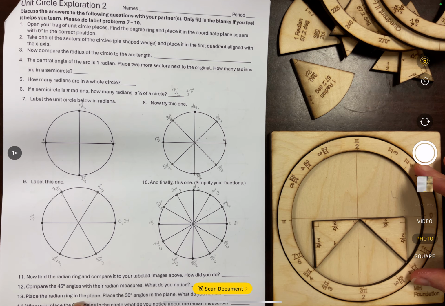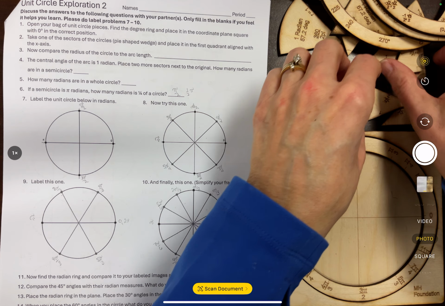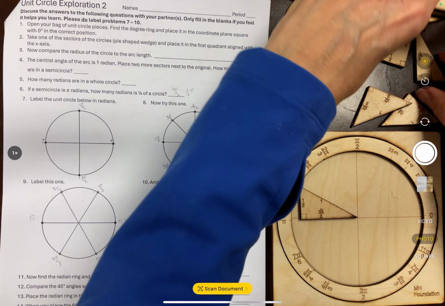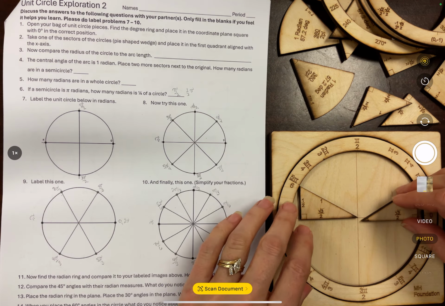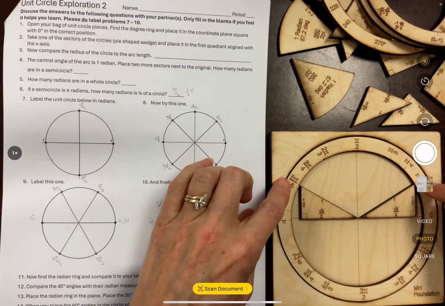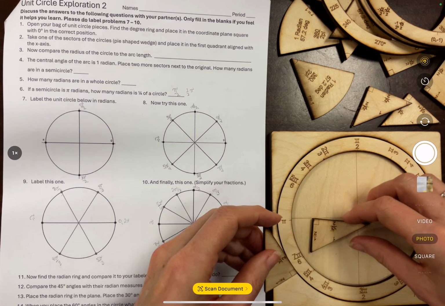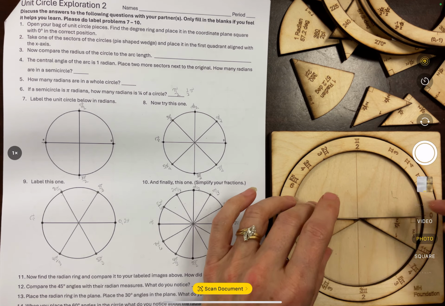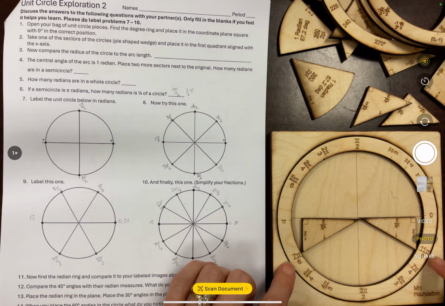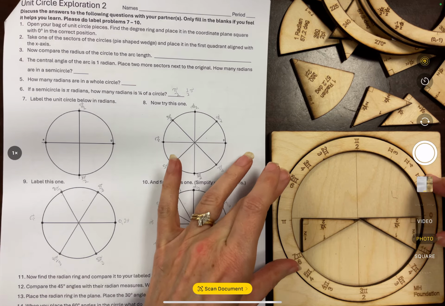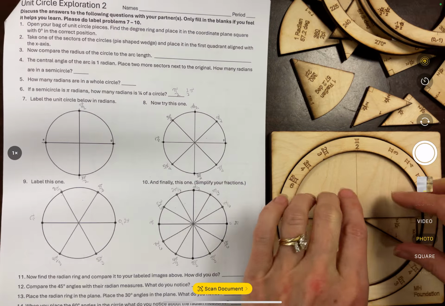Now that we have the radian ring in the plane, place the 30 degree angles in the plane. So 30 degree angles were these little guys. So that was a 30 degree angle, and here was a 30 degree angle. So that's a pi over 6 and a 5 pi over 6. And if I flip them, I'm at 7 pi over 6 and 11 pi over 6. So those are pi over 6 angles. 30 degrees has a 6 in the denominator.